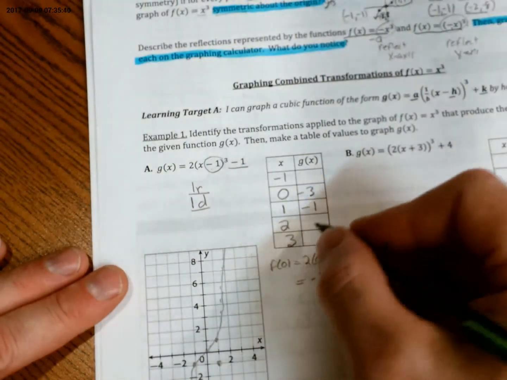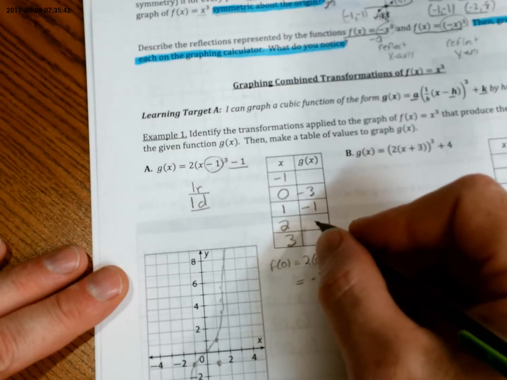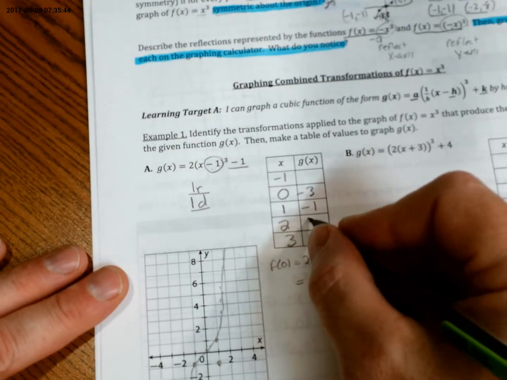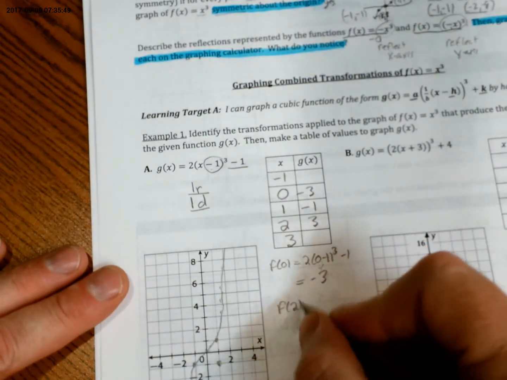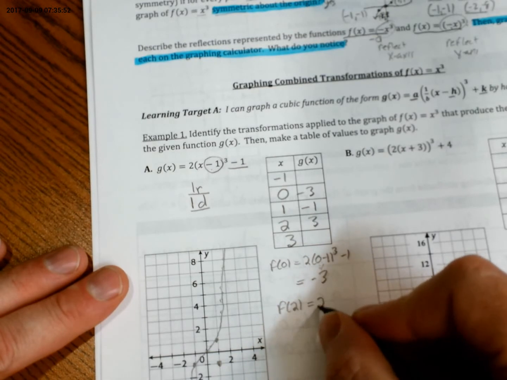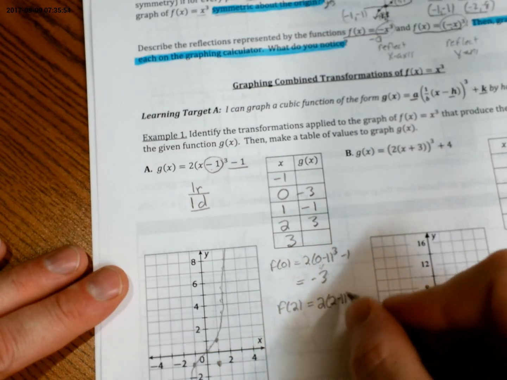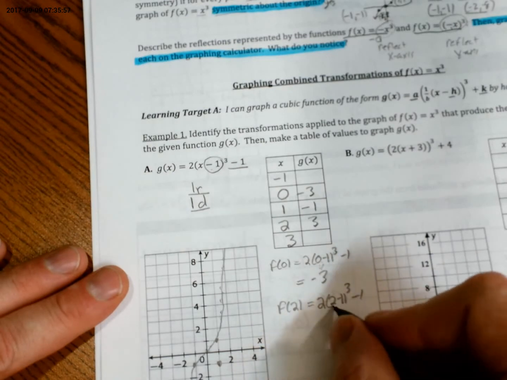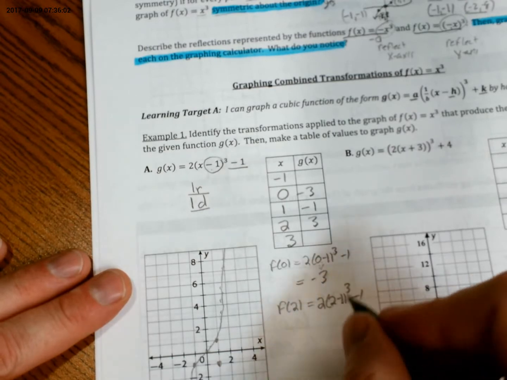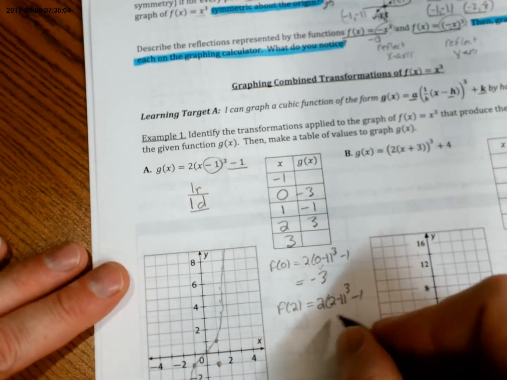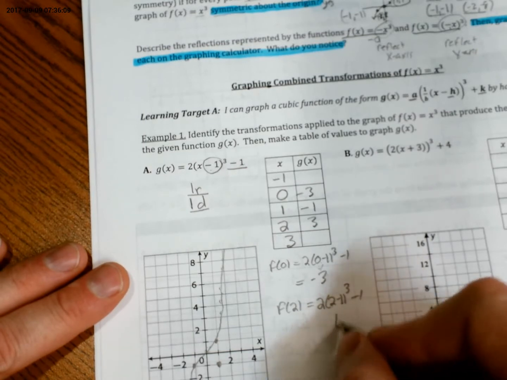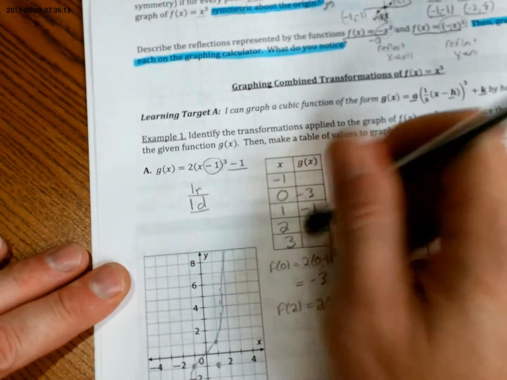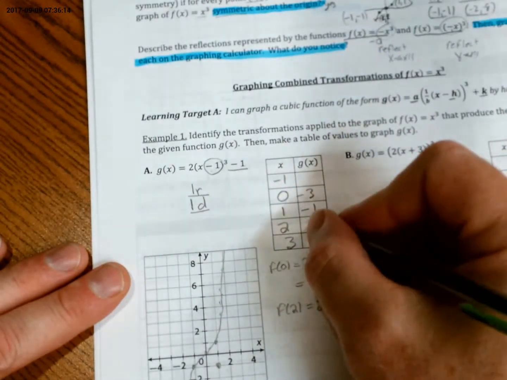That means the other side is going to be +3 in this case, because it's going in opposite directions. But we can plug that in. Let's do it. f(2) equals 2 times (2 - 1) cubed minus 1. Well, that's 1 cubed times 2, which is 2, minus 1 is 1. Oh, let's change this. It won't be -3 because we shifted 1 down. So now we have a 1.